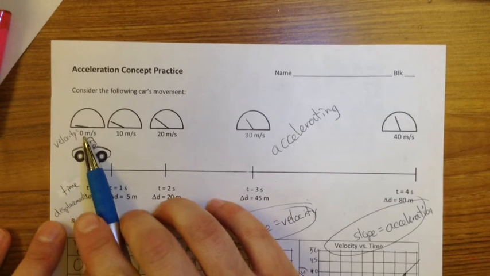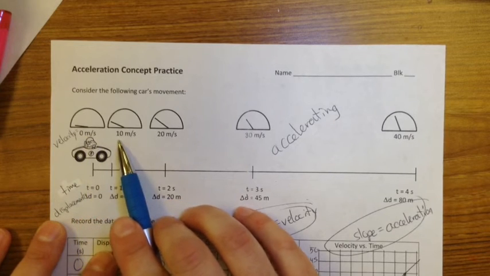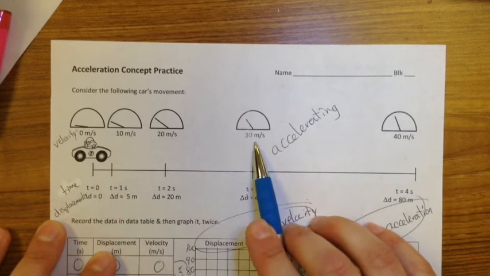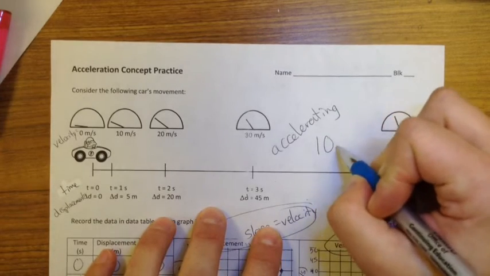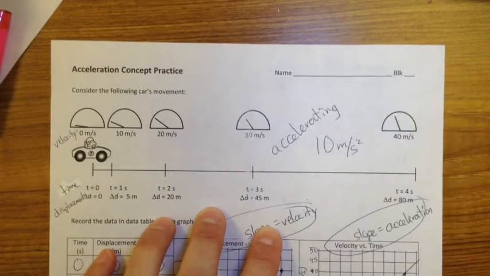See the pattern. The velocity increased by 10, by 10, by 10, by 10. The velocity is increasing by 10 every time. The acceleration is 10 meters per second squared.